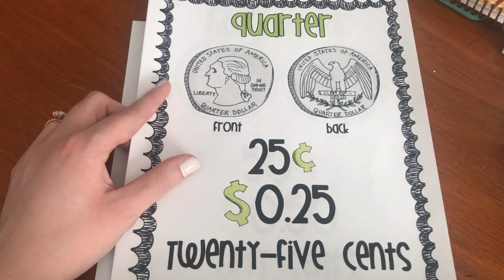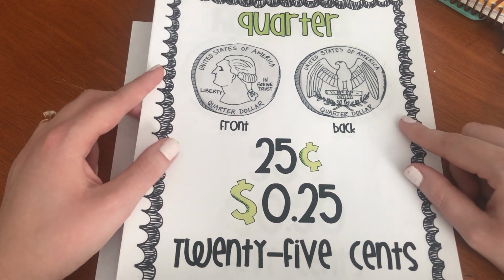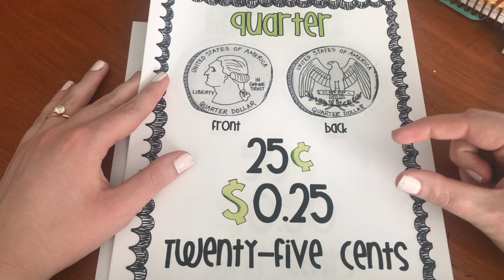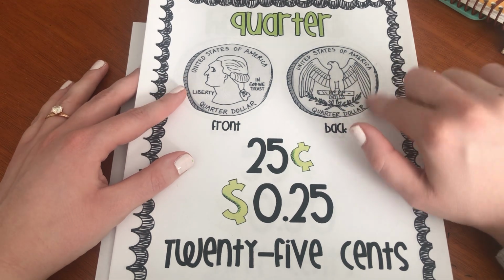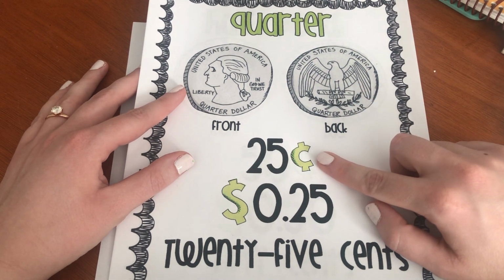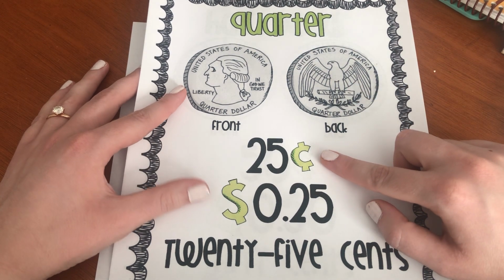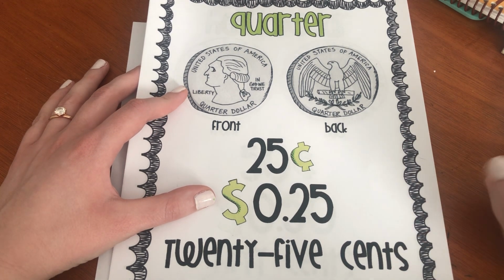So, quarters are not the biggest coin. We're going to get to the biggest coin in a second. But quarters are pretty big coins. Here's what the front looks like, and here's what the back looks like. Pretty easy to tell because of the big eagle. Here's what 25 cents looks like with the cent sign. Here's what 25 cents looks like with the dollar sign and in words.